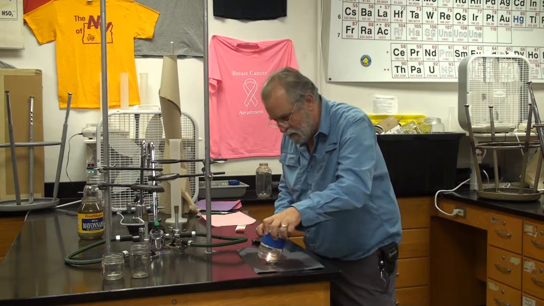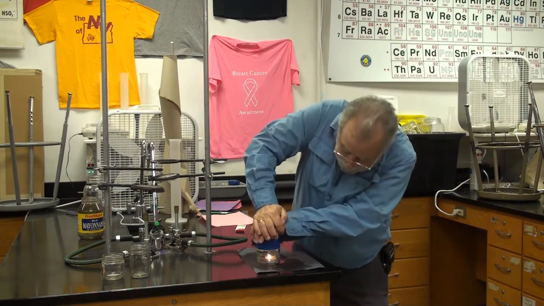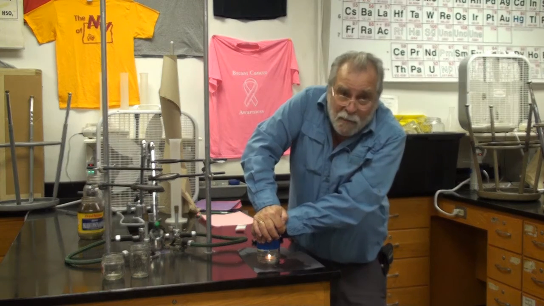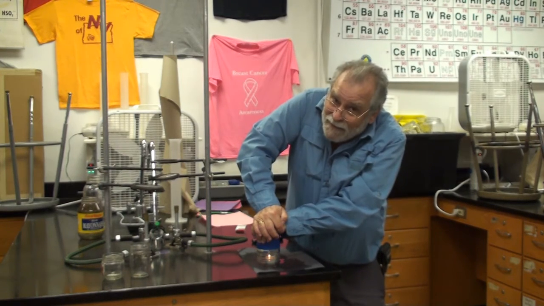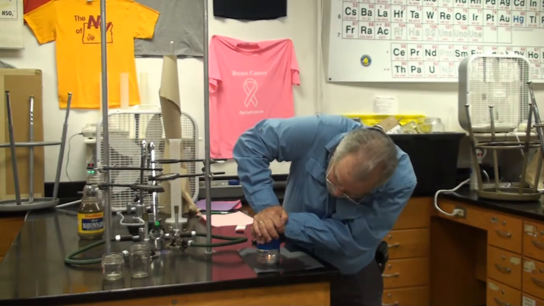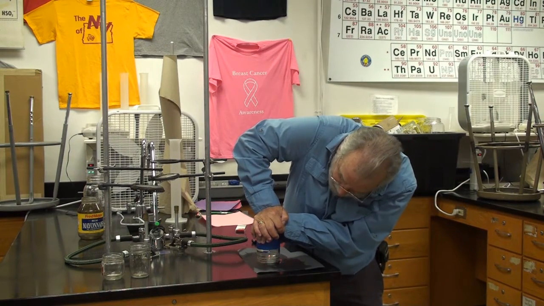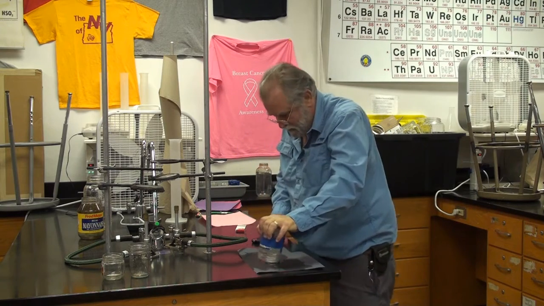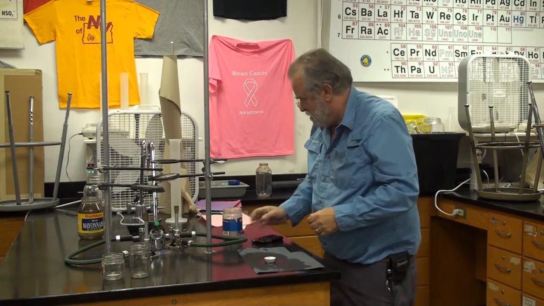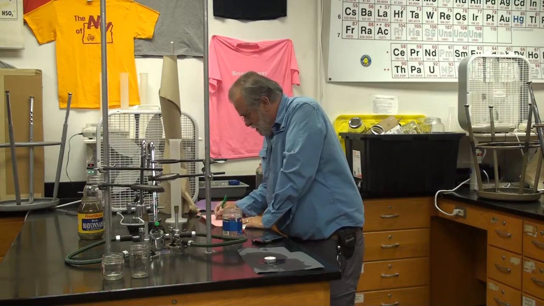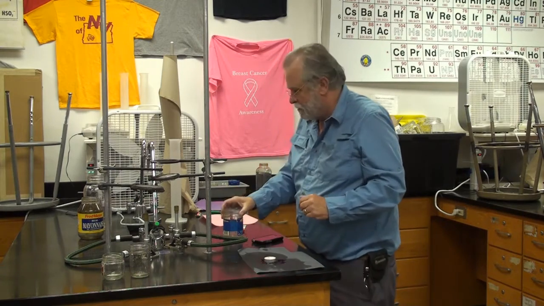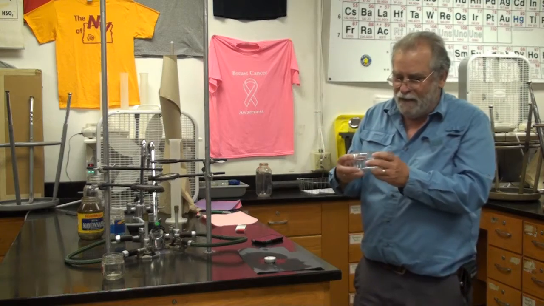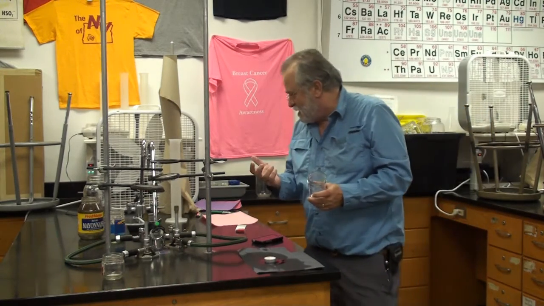Ready, set, go. This is a little bit smaller, so I would expect that it's going to burn for a little bit less time than the others, right? So we're going kind of in size order. Out. This one didn't have a label on it. I think I just said it was the second smallest.